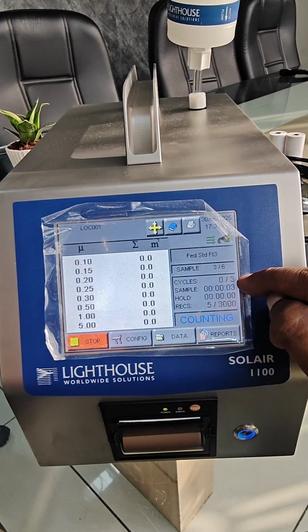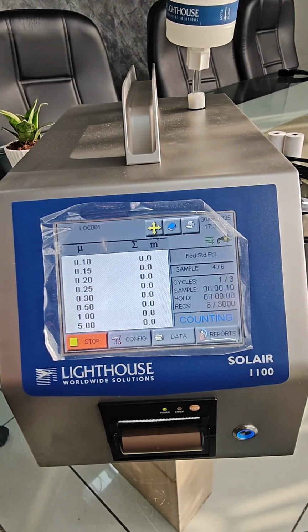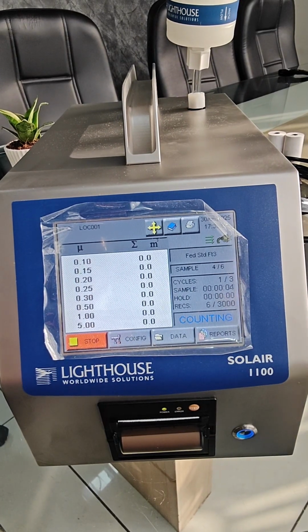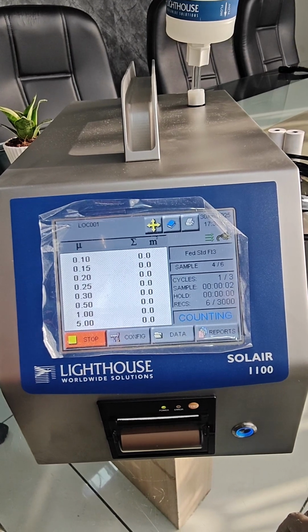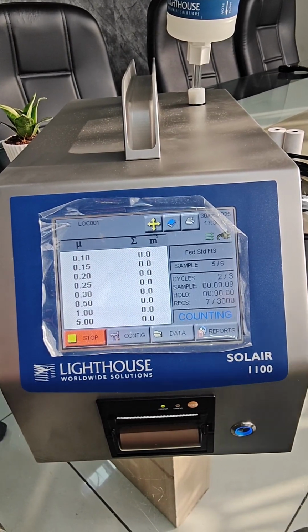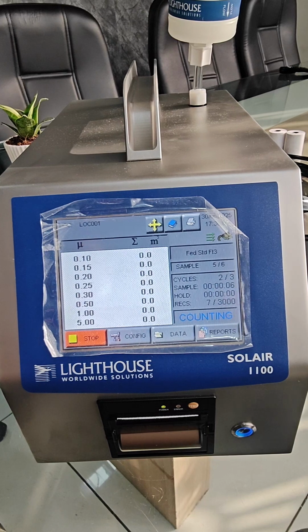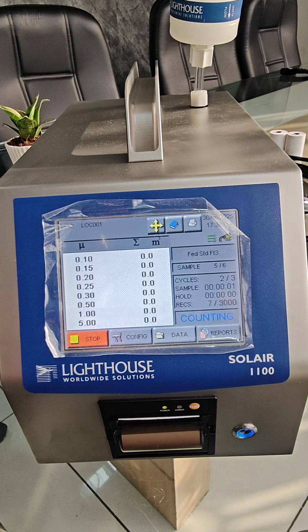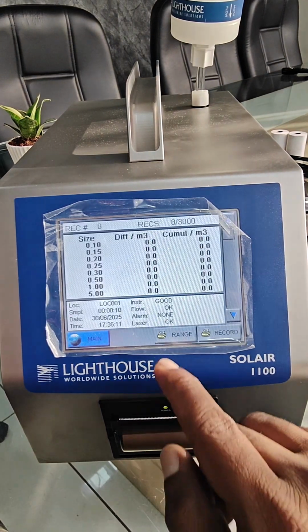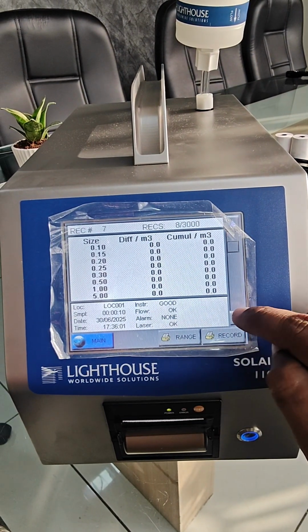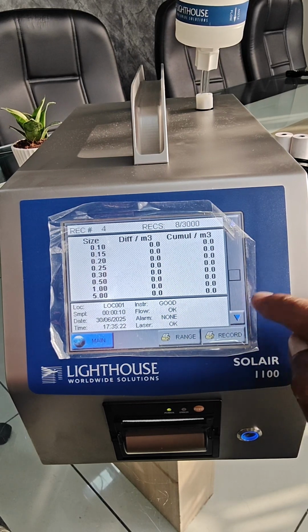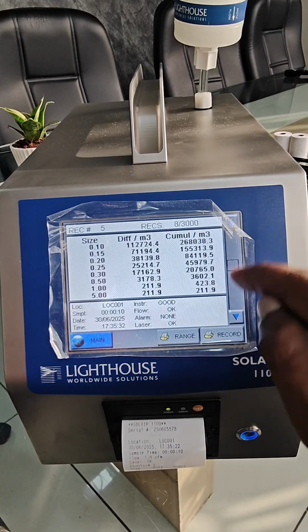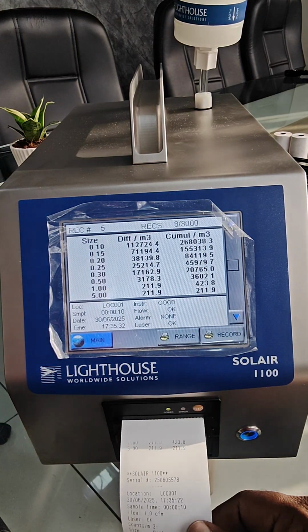And there are 3 cycles of 10 seconds. One cycle is almost finished. Second one is running. And third one. So 2 almost finished, and now the third one. Okay. These are the data. Okay. If you want records, you can have a printout of this. If you want a printout of this, you can have a printout like this.